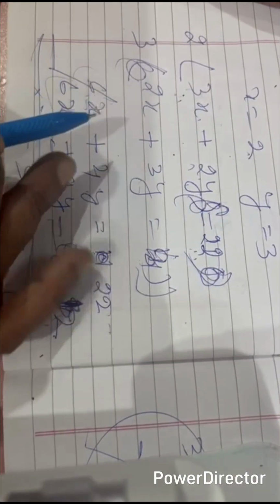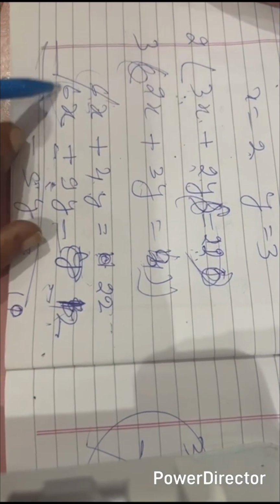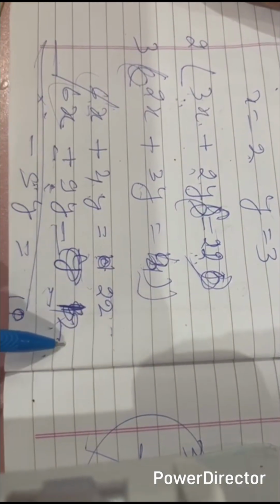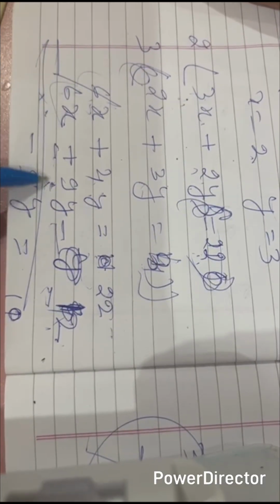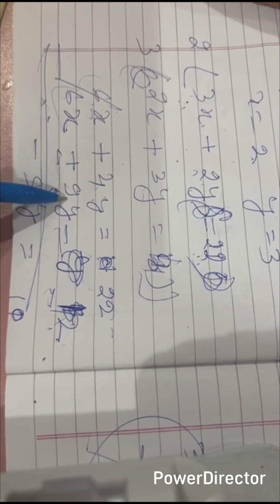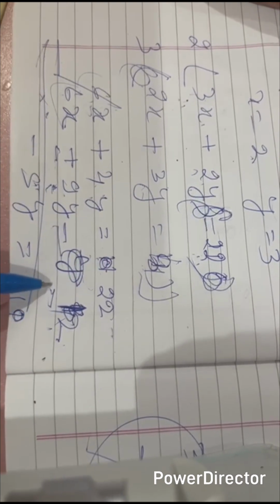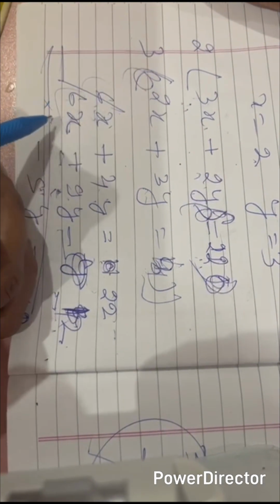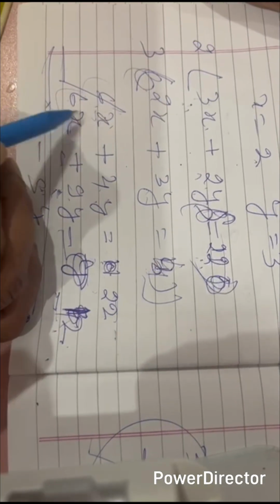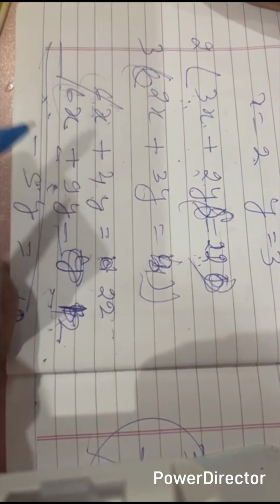Now, if we change the signs of the second equation, the positive signs will become minus. The 6x is plus and the other 6x is minus, so they will be eliminated.